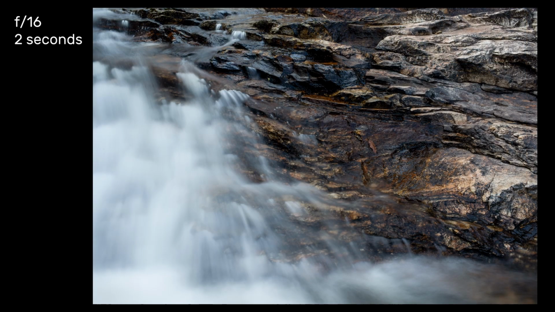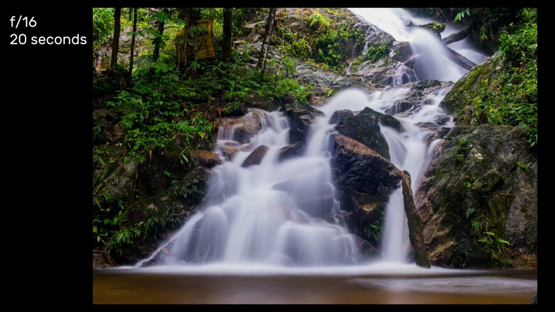Photos of waterfalls with that lovely silky look are usually made with the help of an ND filter. To achieve that silky look, you need to use a slow shutter speed. If it's a sunny day, you may not be able to set a shutter speed slow enough to get the right look without using an ND filter to block some of the light.